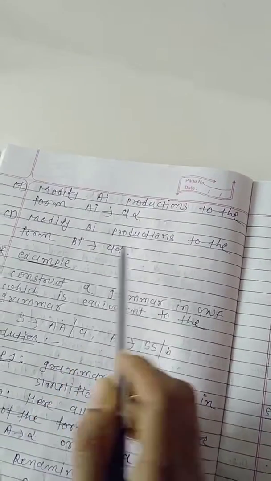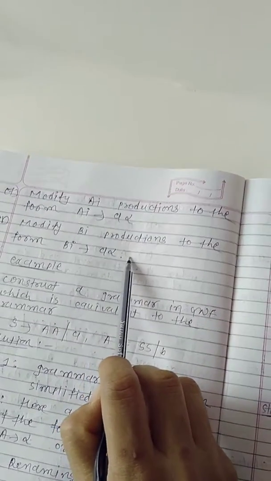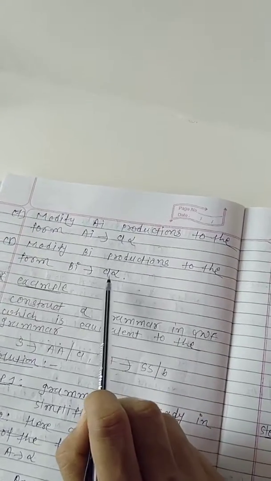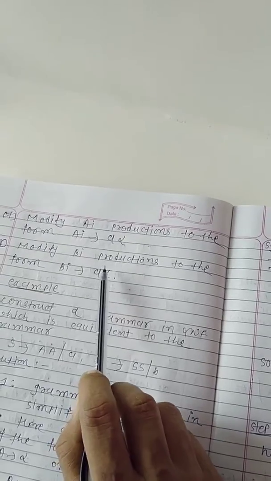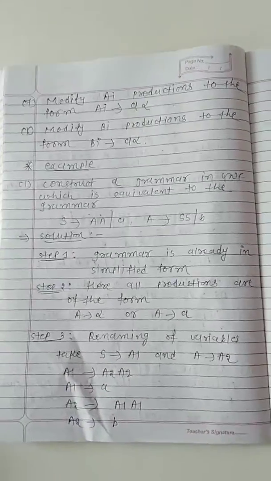The first symbol will be the terminal and all the other symbols can be non-terminals. Non-terminals can be more than one, but the terminal must be single and it will come at the first position on the right hand side. Okay, now we will apply this algorithm in our example.